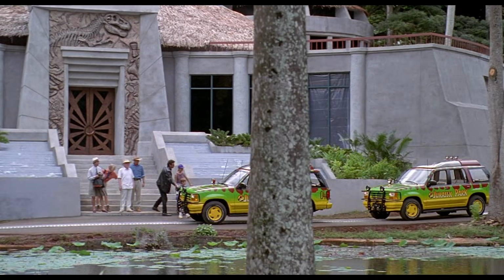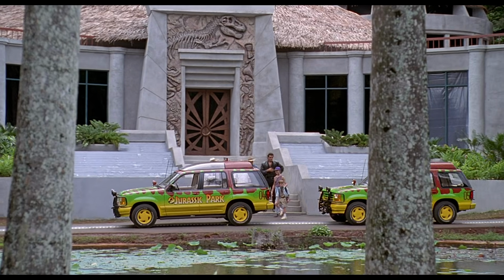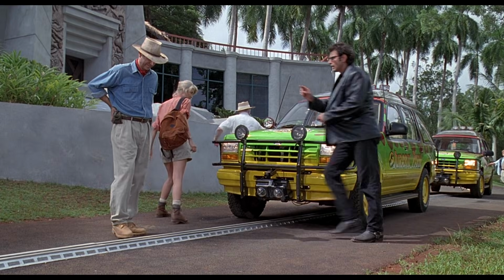Now, kids, come away. Let's see how Spielberg uses a oner to set up this character dynamic.